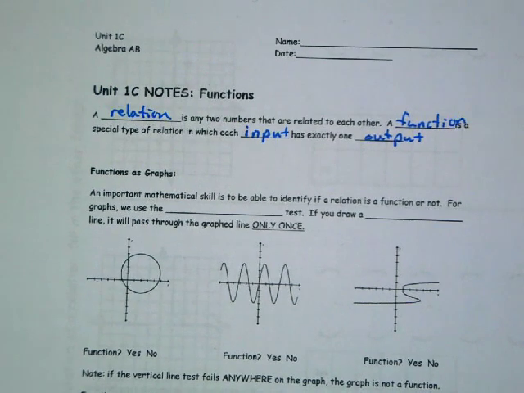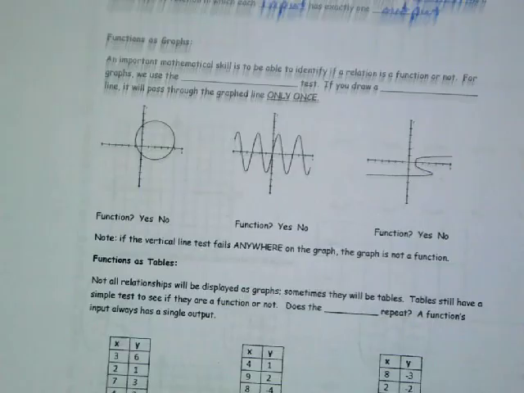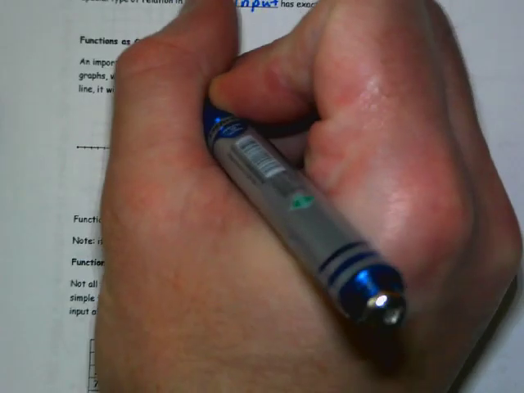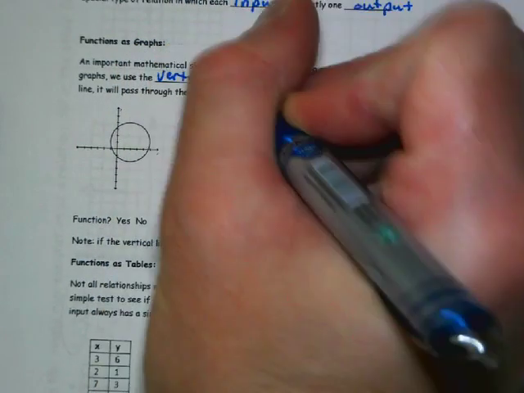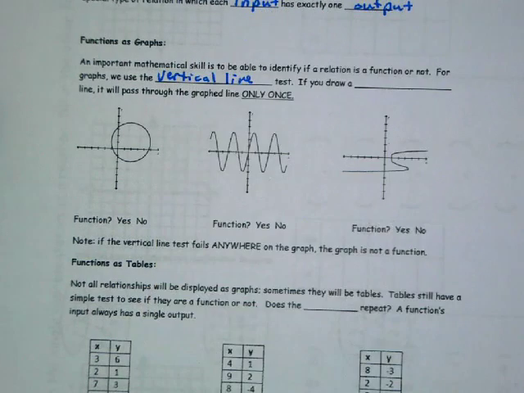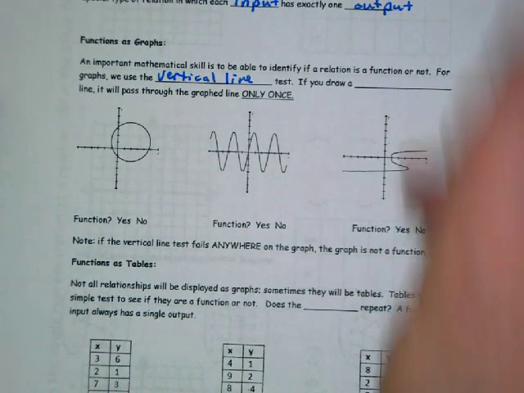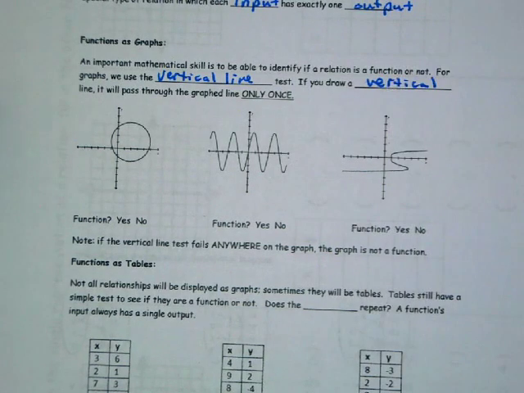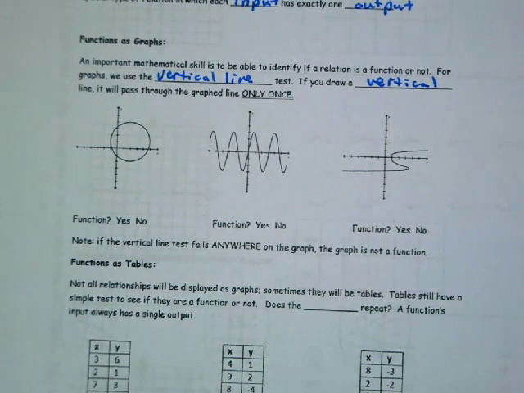Okay, so the different types of representations you're going to see. First, a graph, and how we determine it from a graph. It says an important mathematical skill is to be able to identify a relationship as a function or not. For graphs, we use what is called the vertical line test. And that is, if you draw a vertical line, it will pass through the graph only one time if it is a function.